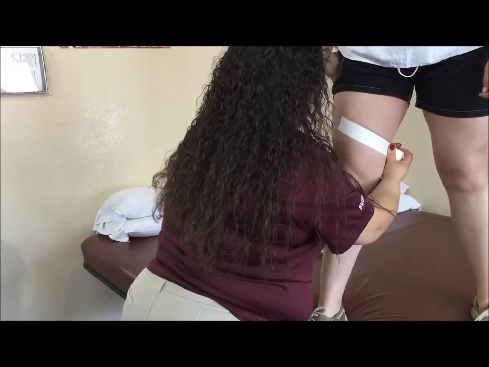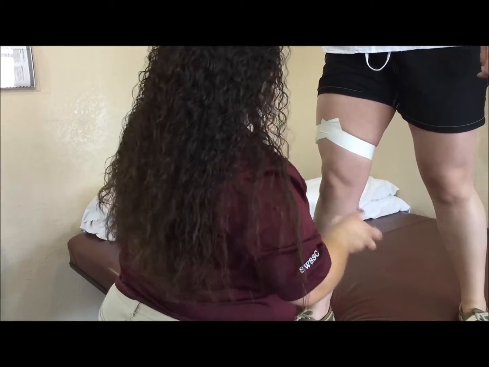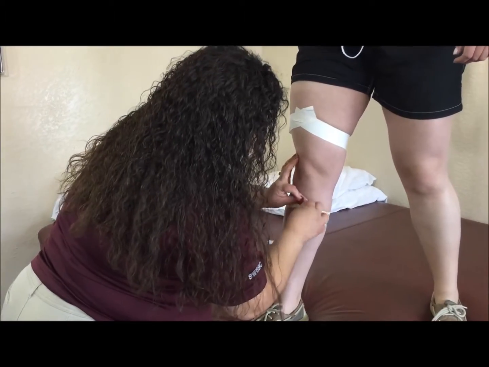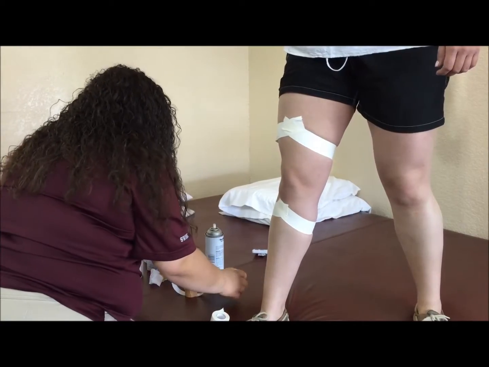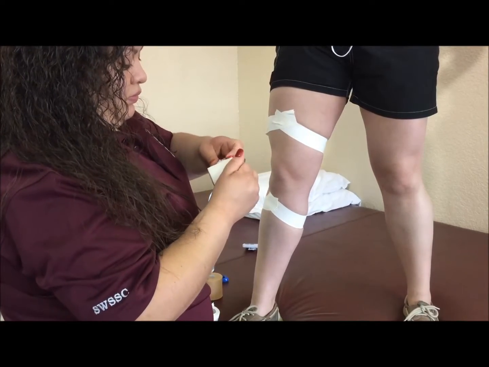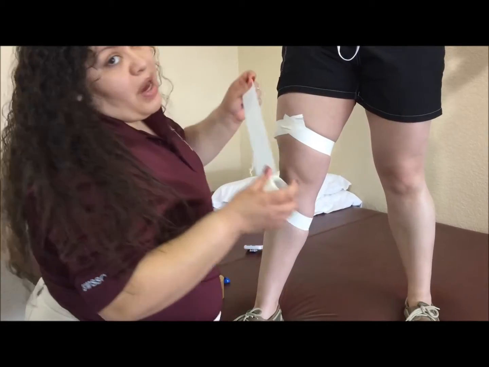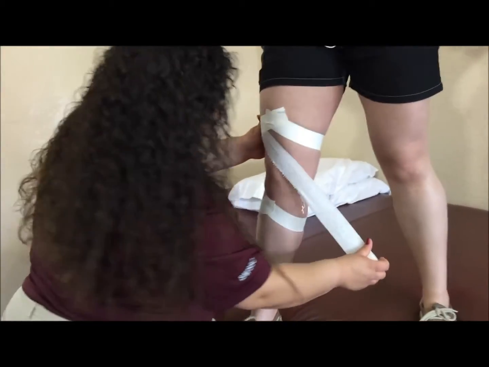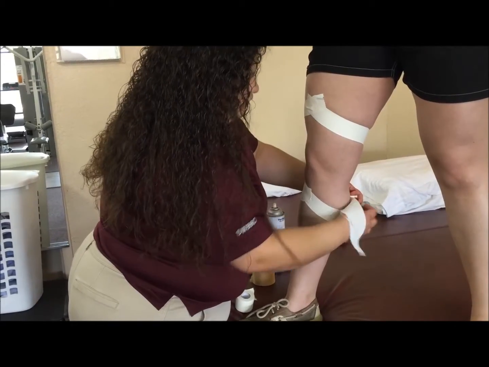So this tape job right here is for the medial collateral ligament. This just helps give a little bit more stability to that MCL joint. You want to tape at an angle like this, and then you take your stretch tape. This is Powerflex. You can use Elasticon, which works better. It just depends on what you have. So you take it and you start at an angle over here on the outside of the leg, the lateral side, little stick.